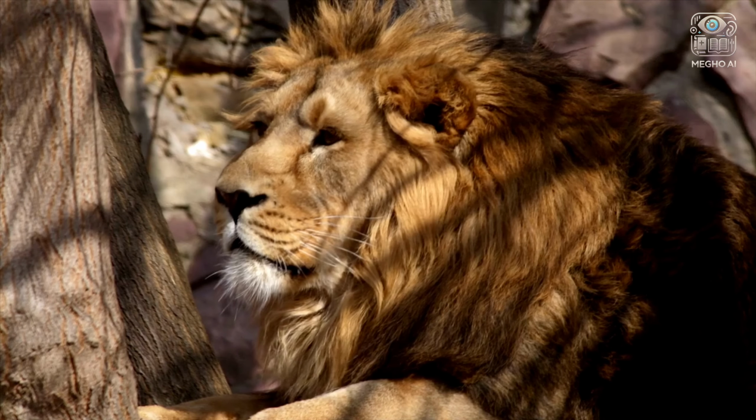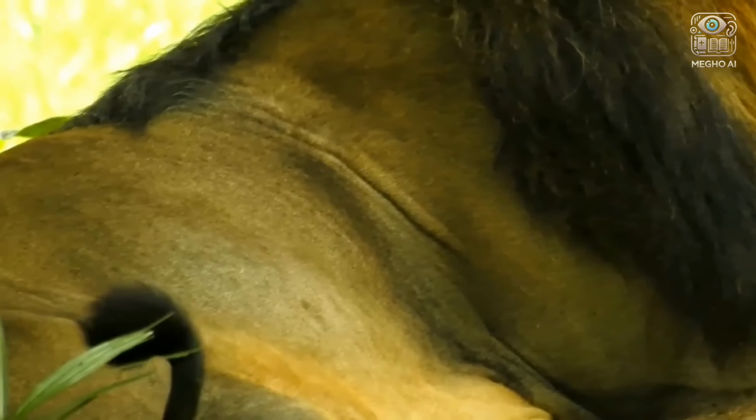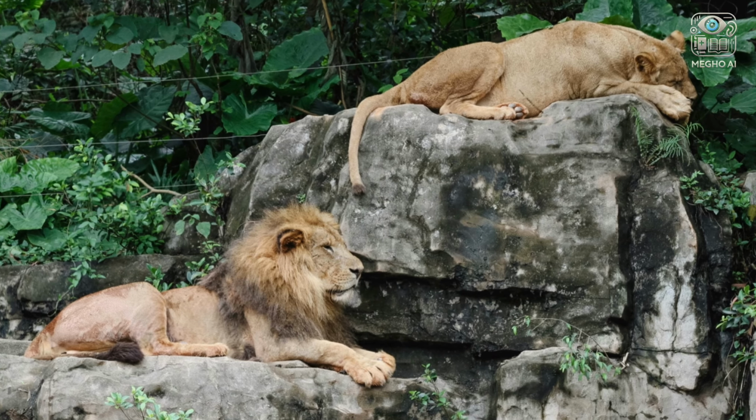Asiatic lion distinctions, physical differences. Asiatic lions tend to have sparser manes, revealing their ears more prominently. Many have a distinct belly fold of loose skin along the midline. Smaller pride size.